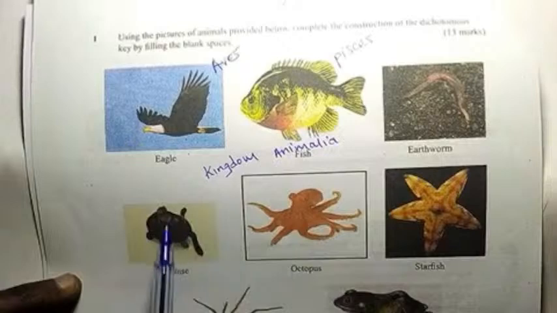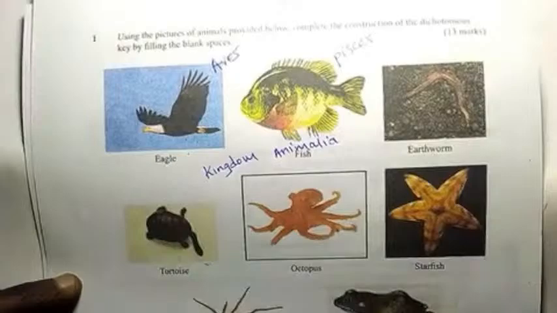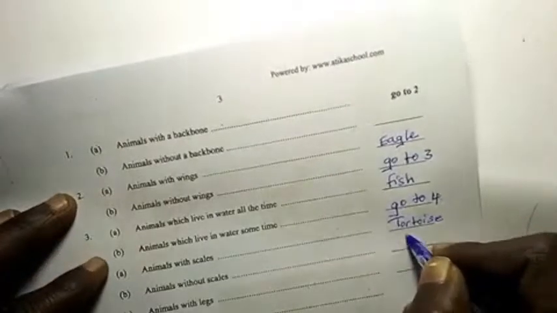Now you will say animals with scales, animals without scales. Animals with scales, tortoise. Animals without scale is frog.